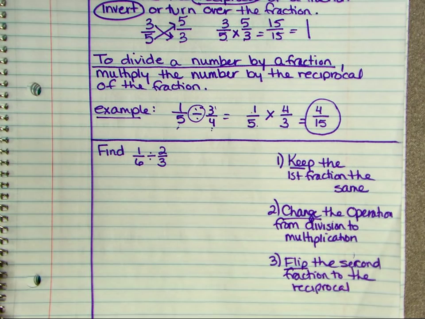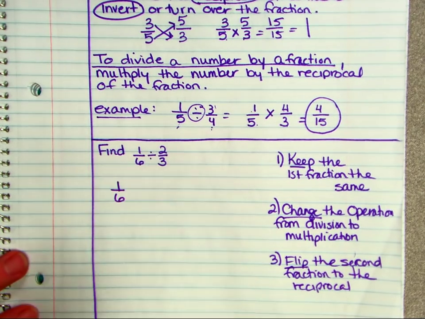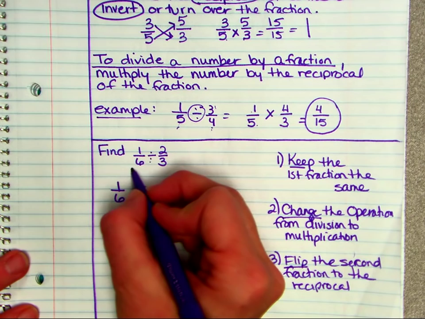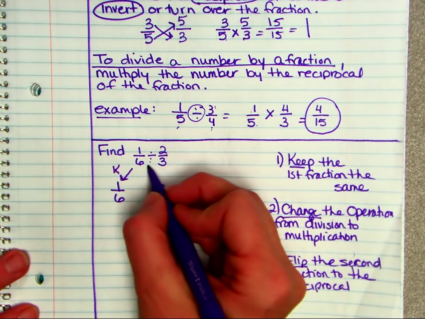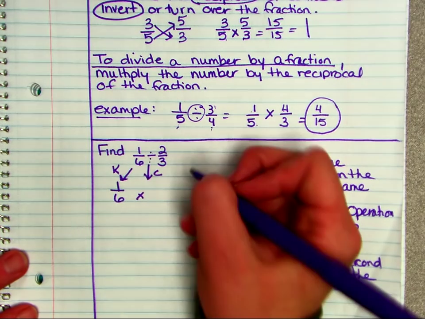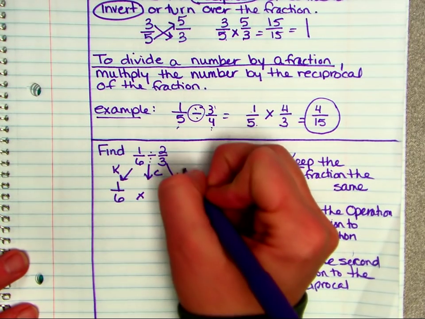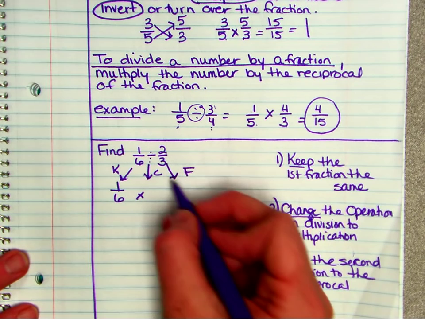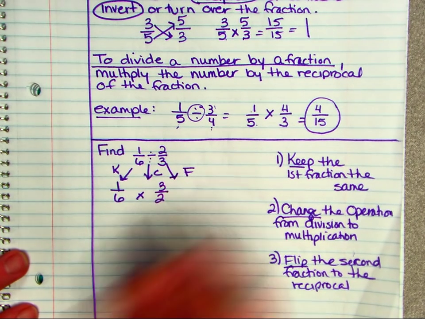Okay, so let's try it out. Keep the first fraction. That's keep. Change my operation and flip my 2/3 to 3/2.